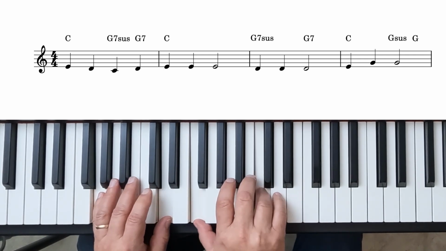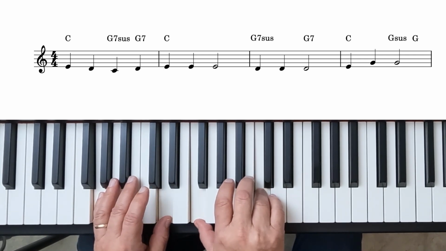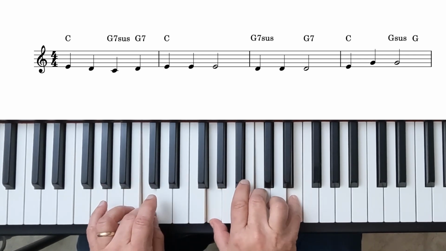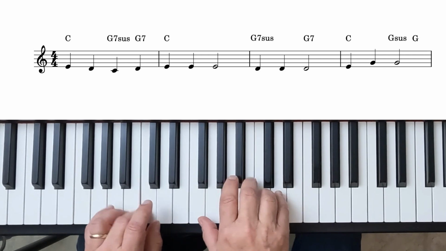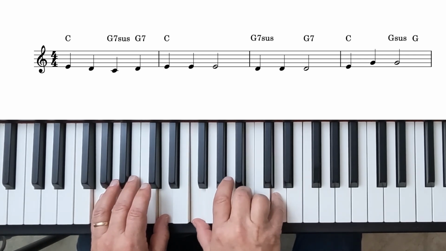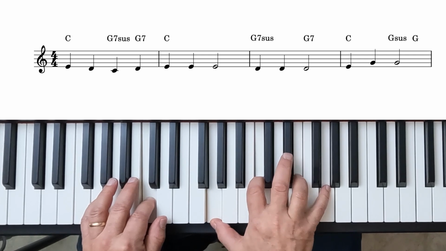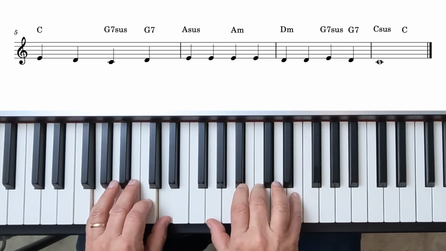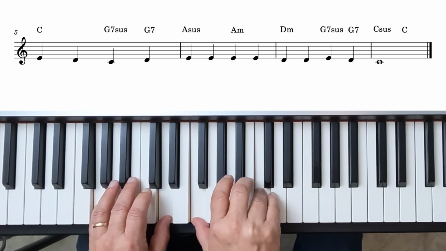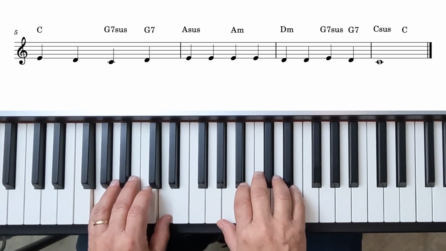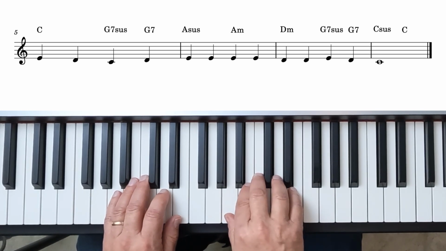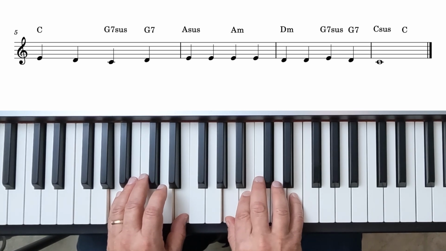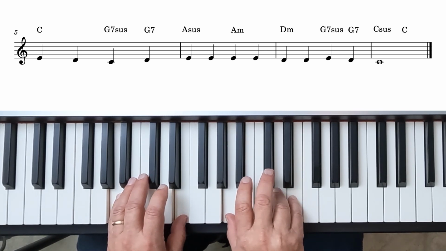And it just so happens that C is the tune. And it can resolve from G7 sus, I should say, to G7 and then back to C. And we can do the same thing here. And then here, we can just use a straight G sus to G, G7 sus, G7, and then here, we can do something fancy with A sus 2, we can use, or just A sus.